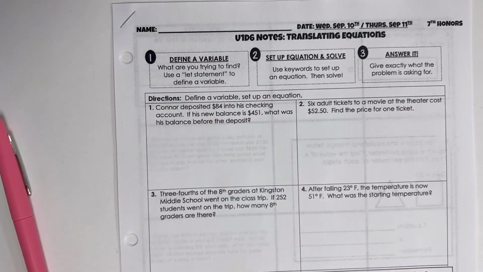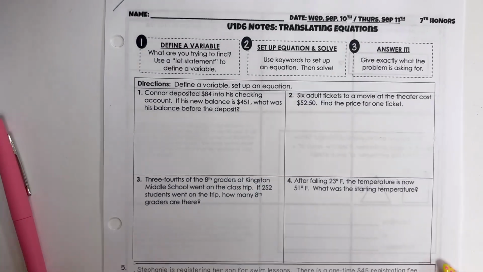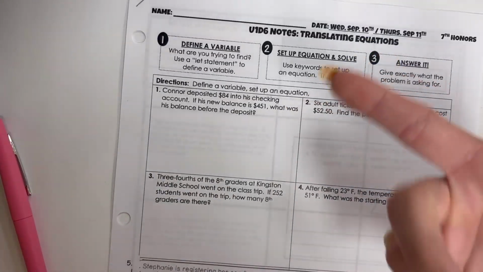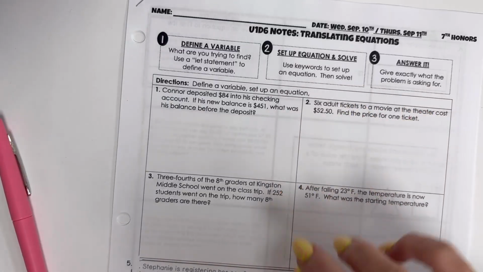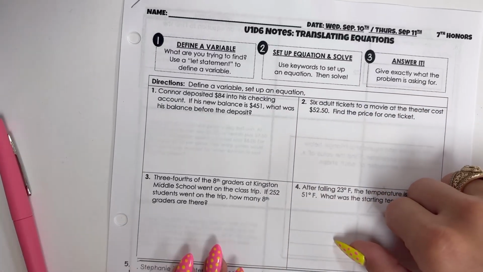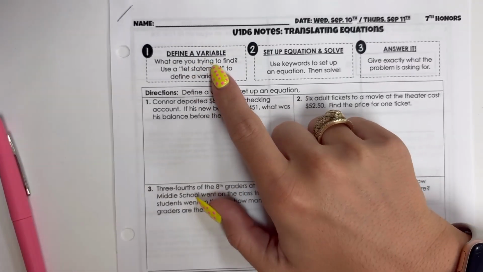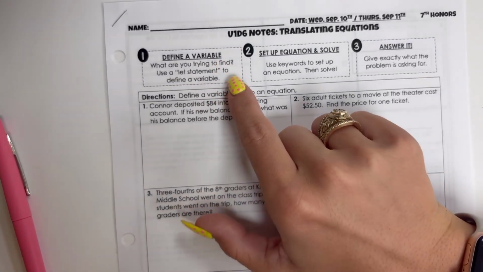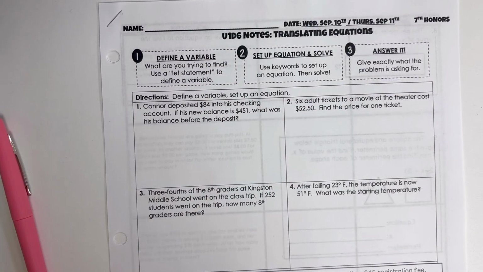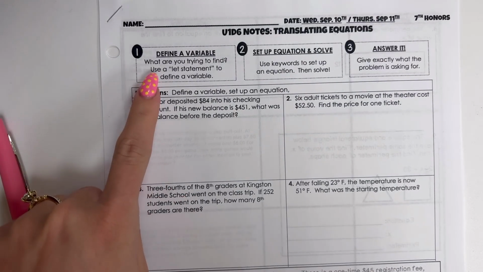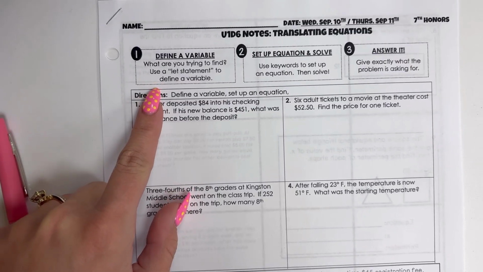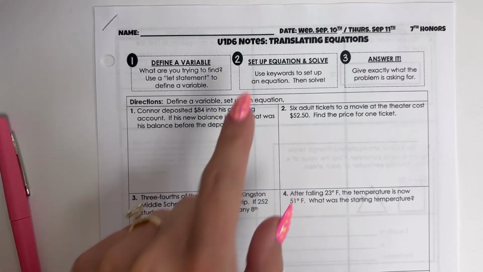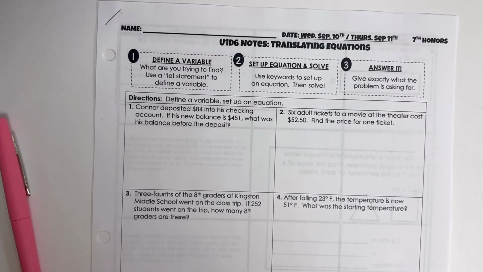All right, today we are translating equations, meaning we're going from a word problem, like English, to a math sentence. So that is like translating a language. Some helpful tips: define the variable, figure out what you are trying to find. That's usually in the question, like how many, and that's your clue that that's your variable. So we will look for that and that'll help guide our equations. Then you just use your keywords to set up an equation.